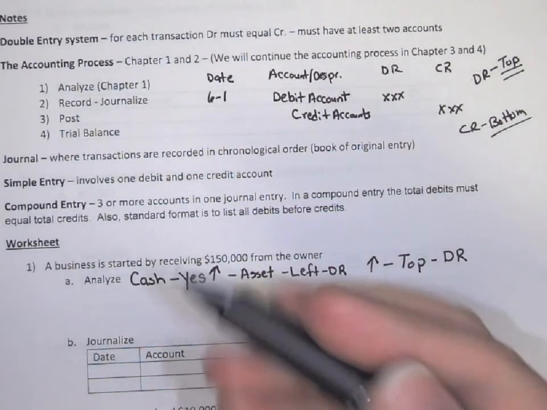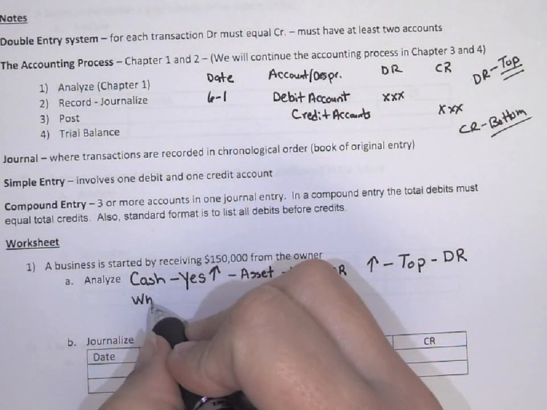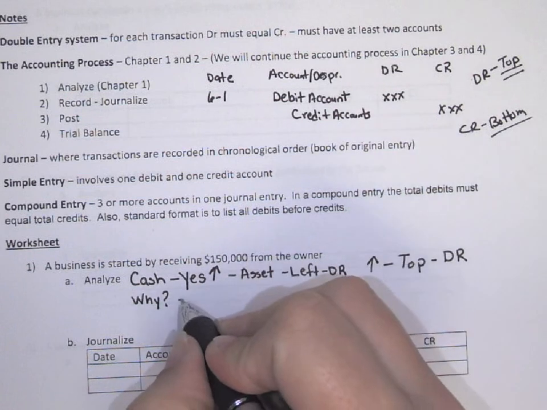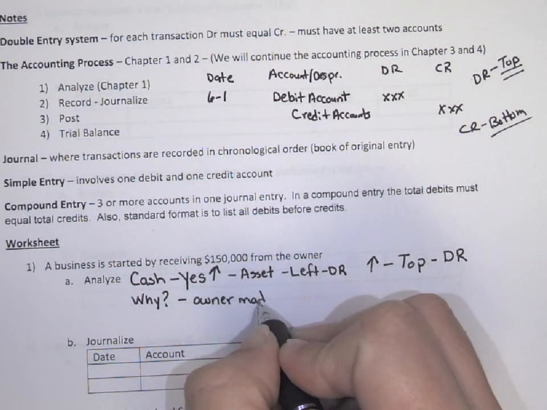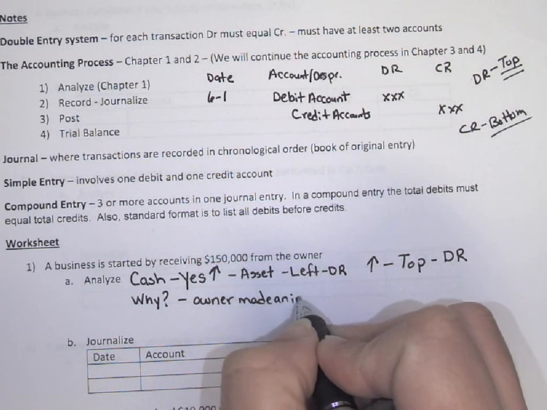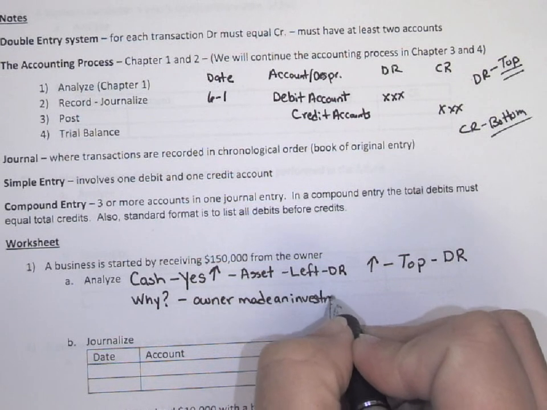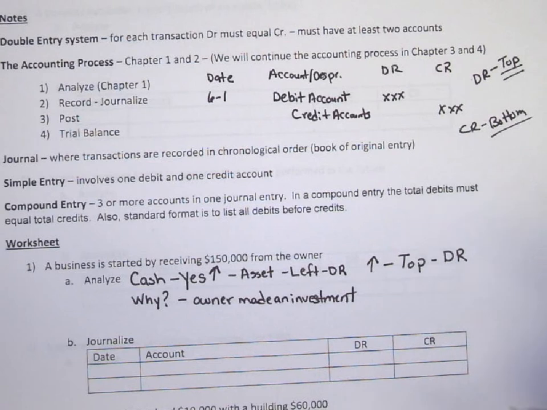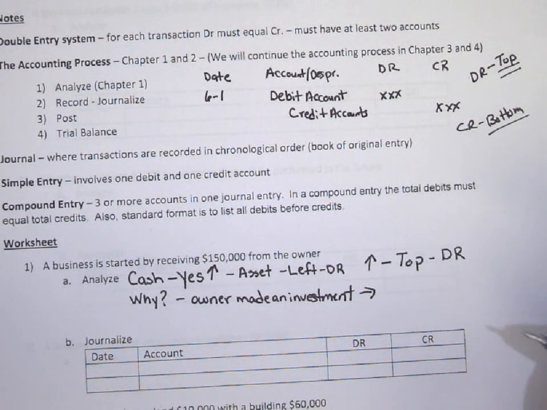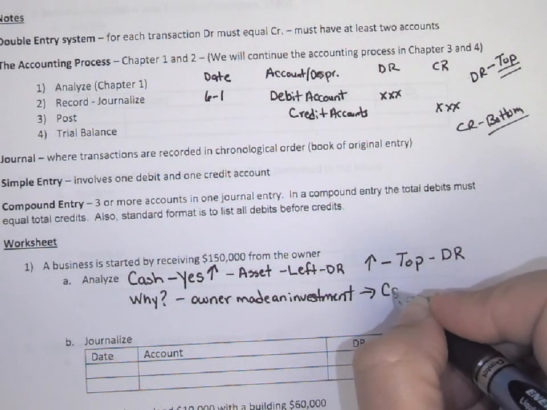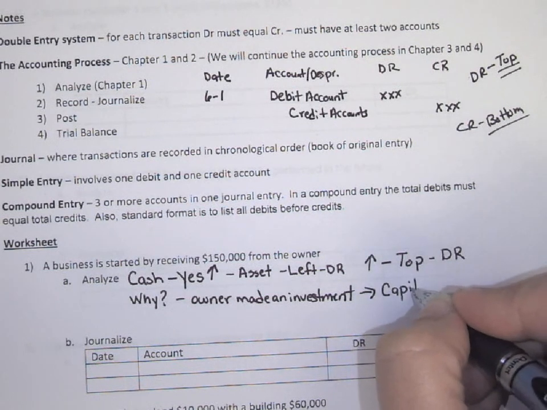Why did we receive cash? Well, we received cash because the owner made an investment. When the owner makes an investment, this is going to be considered the capital account.